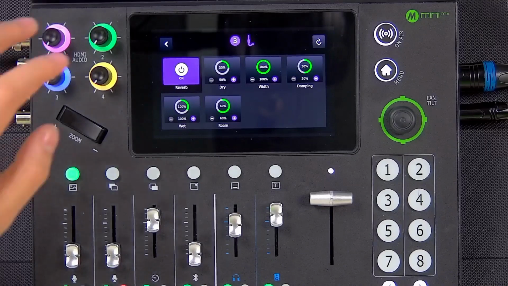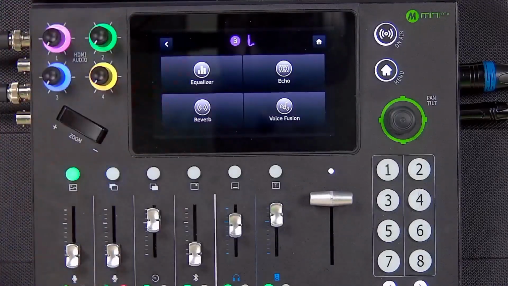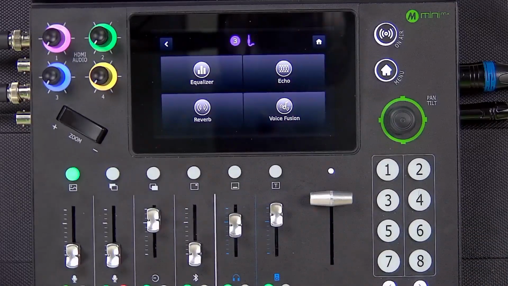By the way, I love the Steve Jobs speech back in 2005 at Stanford. Okay, one of the greatest speeches. So that's Reverb and the echo.